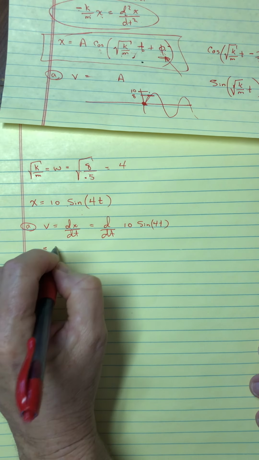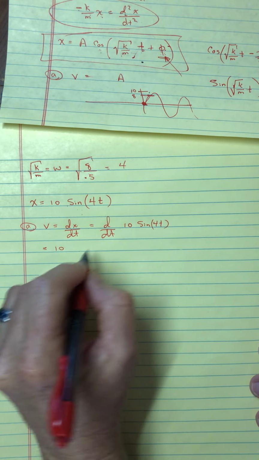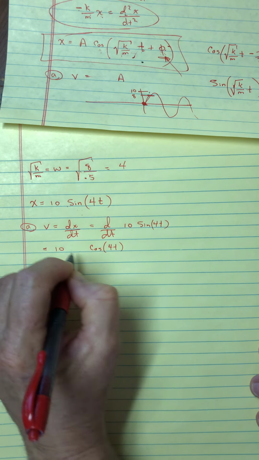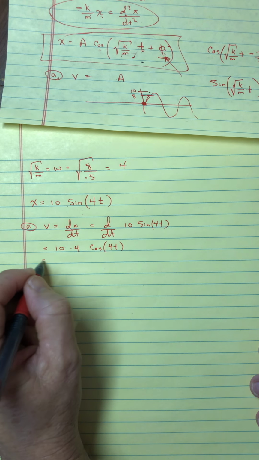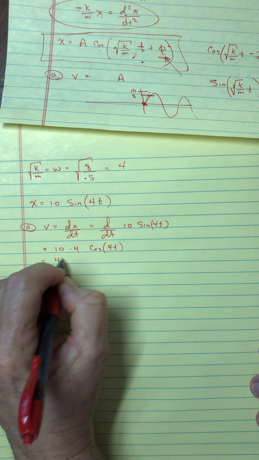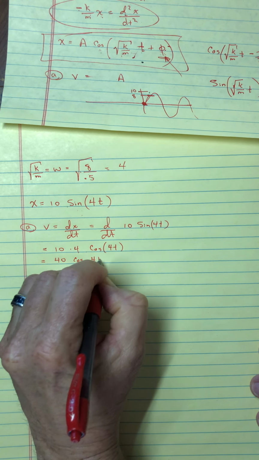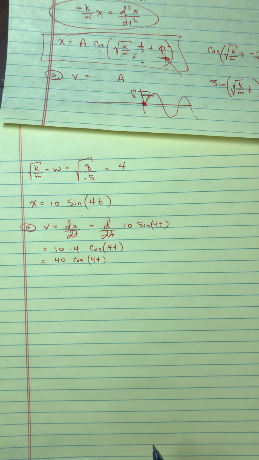So when you take the derivative, the 10 comes out in front. The derivative of a sine is a cosine, and then don't forget the chain rule, so there's a 4. So this becomes a 40 cosine 4t for the equation for the velocity.